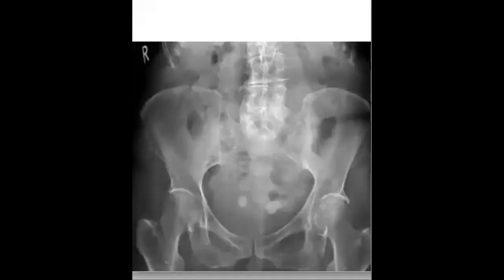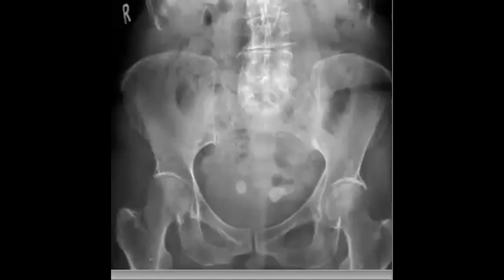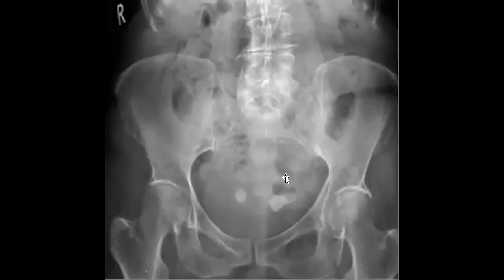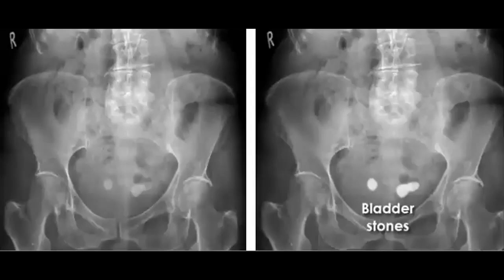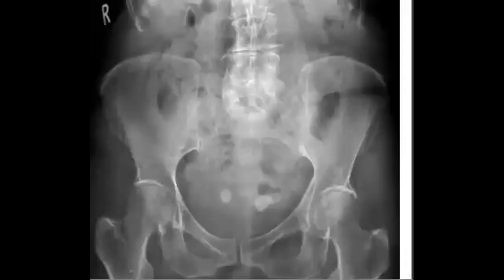Okay, just a review before I show you the checklist. And any calculus projecting over the bladder could be a bladder stone, as in here. So, common calcification in the abdomen.